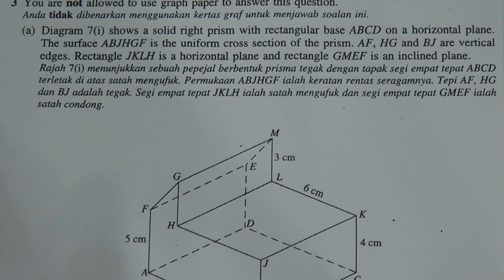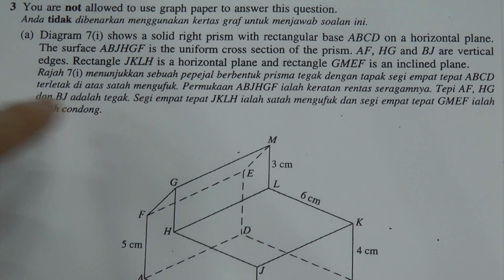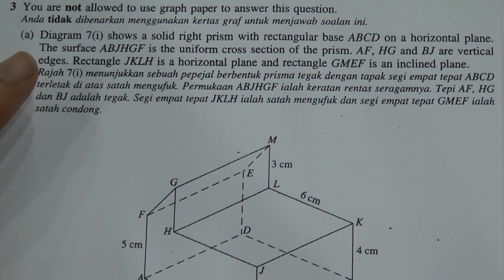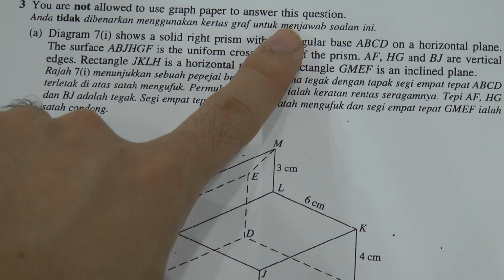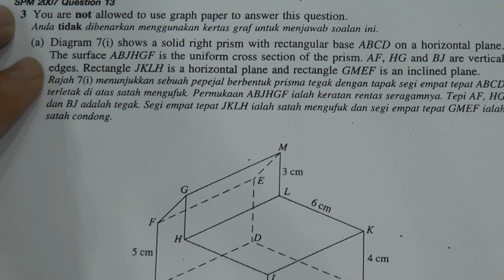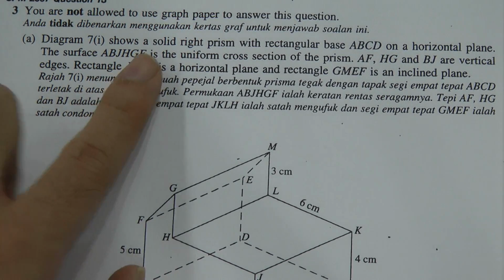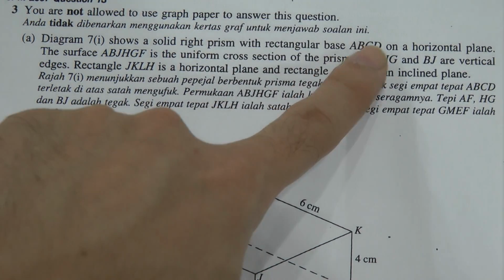Okay, normally before you start drawing, he will give you some information. Here he says you are not allowed to use the graph paper to answer this question. So for part A, he says diagram 7 shows a solid right prism with a rectangular base ABCD.